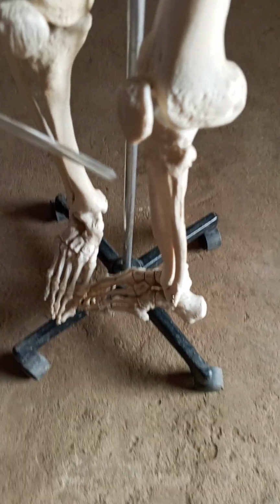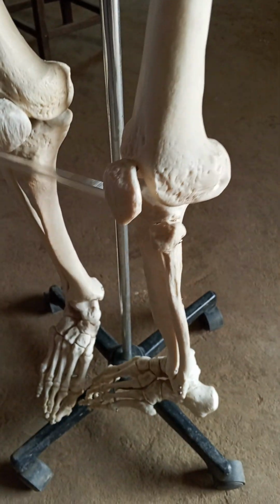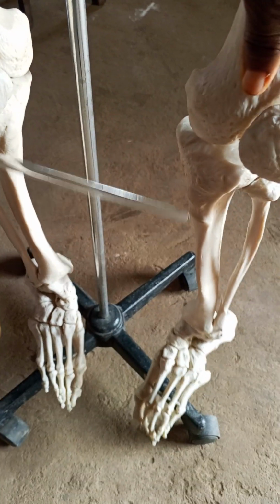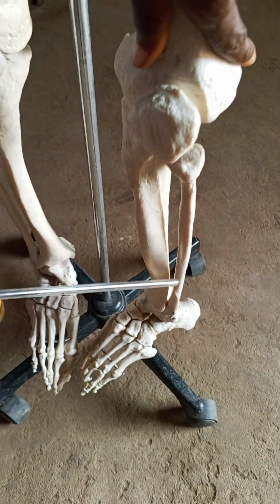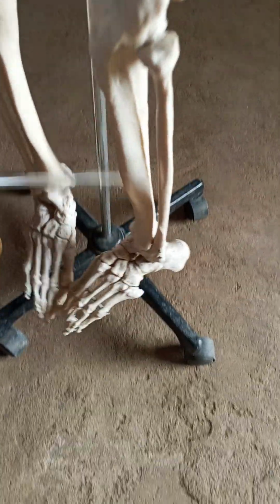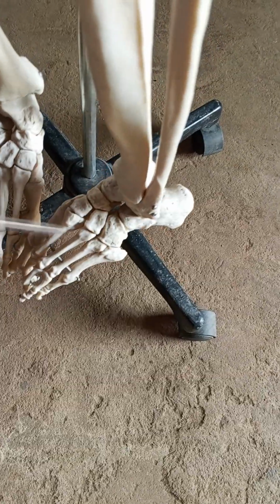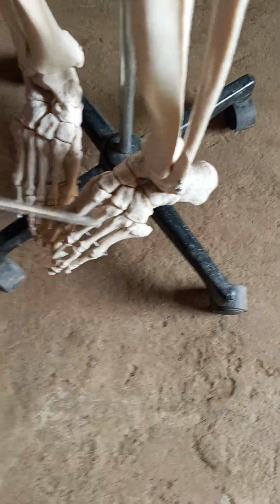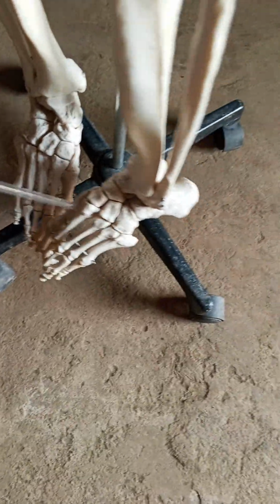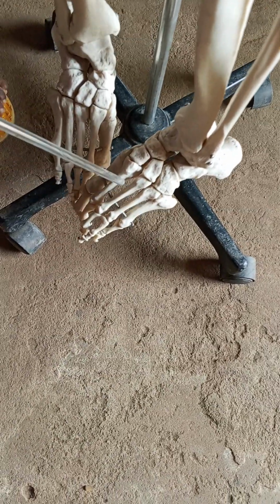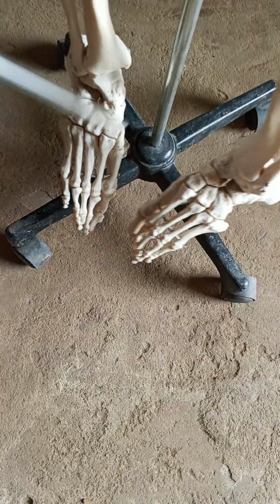Now, when you move down, you see the patella. Can you see the patella? Forming a new joint with the tibia and fibula. Look at these 2 bones here. The bigger one is the tibia, the smaller one is the fibula. Now these bones articulate with the bones of the foot here. These are the metatarsals with the tarsal bones. See the tarsal bones articulating with the metatarsals and then the phalanges.